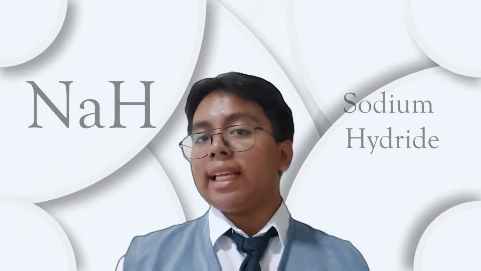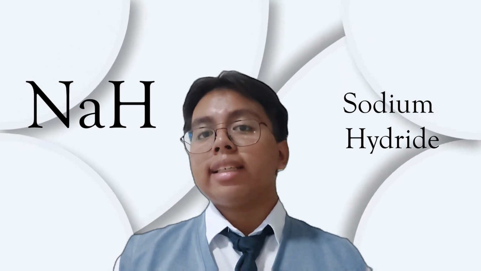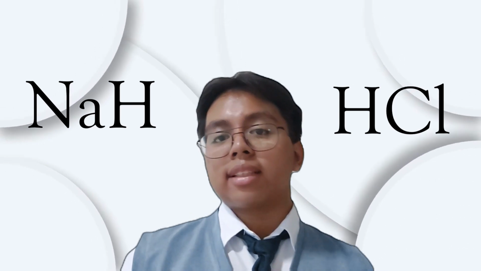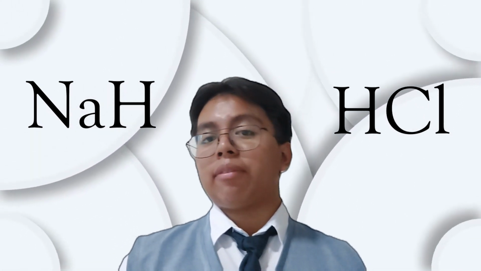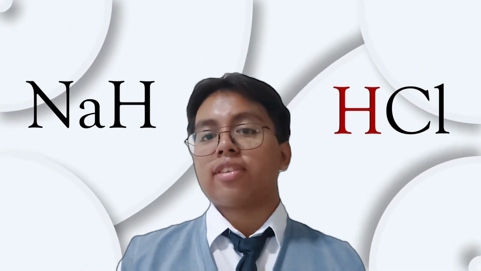For base, we have NaH, or sodium hydride. This alkali metal hydride is primarily used as a strong yet combustible base in organic synthesis. As I've mentioned earlier, both of them have hydrogen in their chemical formula. However, they are not placed in the same order. Acids present their hydrogen as the first element, while bases have their hydrogen as the last element.